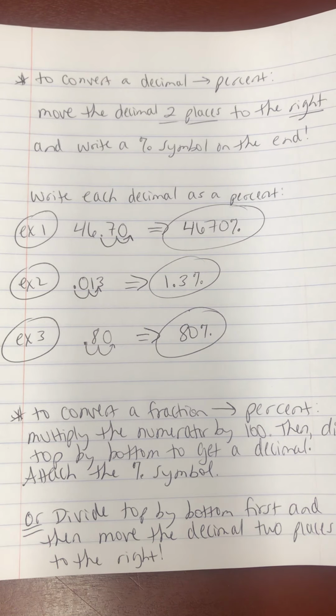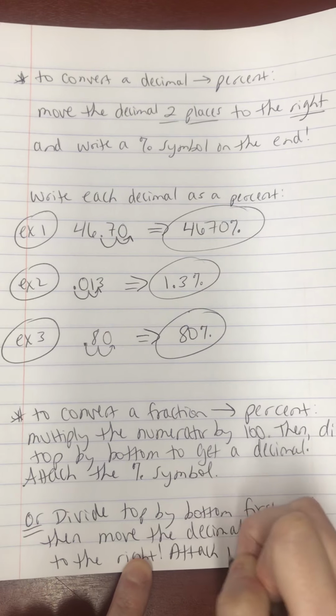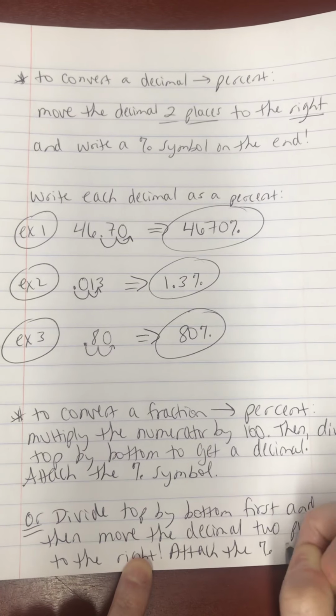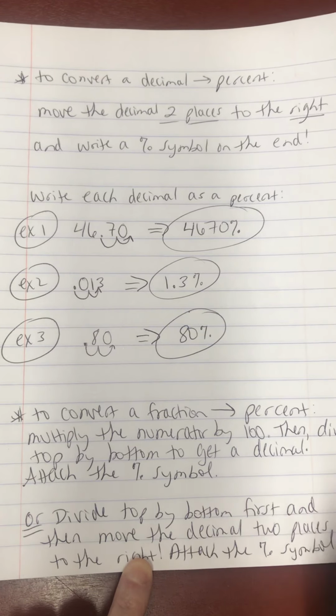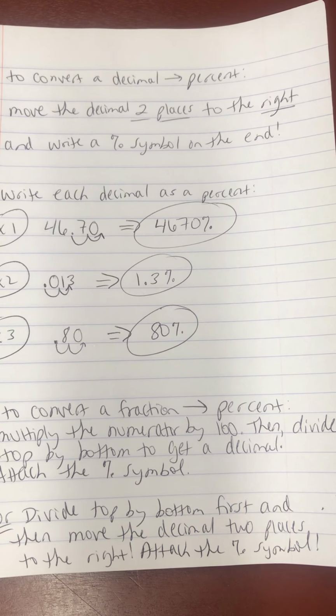But either way, you're going to do about the same amount of work. Let me just write this down. Attach the percent symbol. Of course, I don't want to forget that. That's super important. Attach the percent symbol. That is something you want to make sure that you're doing at the end of all of these problems when they ask you to write a percent.